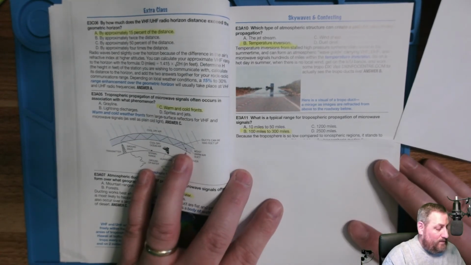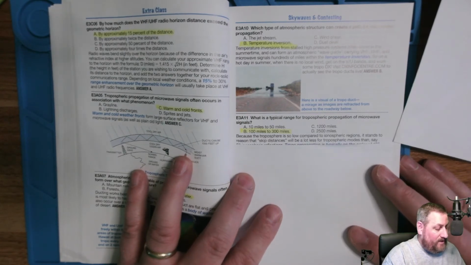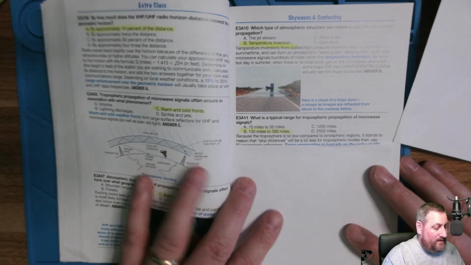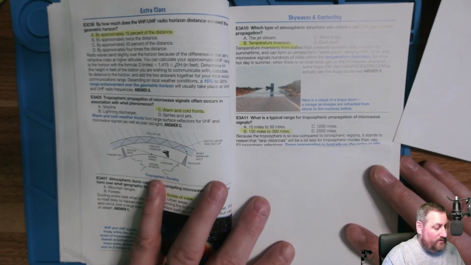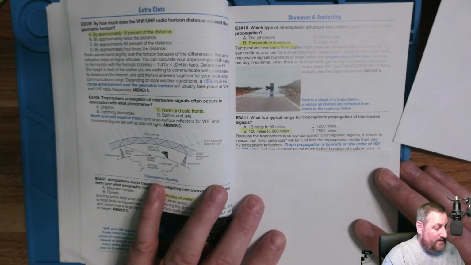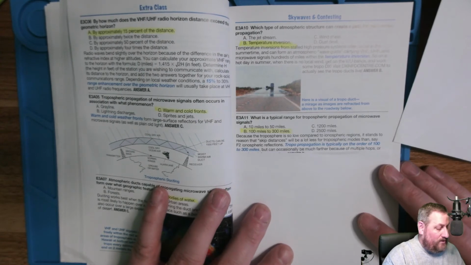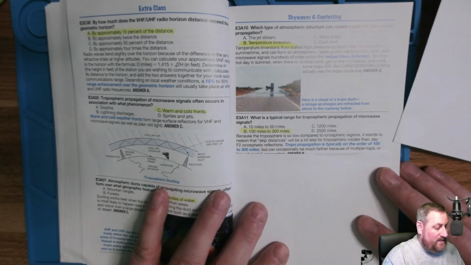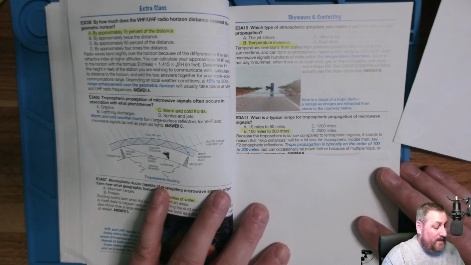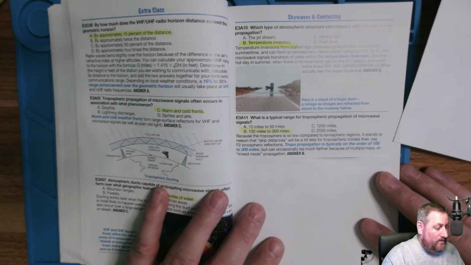Because the troposphere is so low compared to ionospheric regions, it stands to reason that skip distance will also be a lot less for tropospheric modes than, say, F2 ionospheric reflections. Propagation is typically on the order of 100 to 300 miles, but can occasionally be much farther because of multiple hops or mixed mode propagation. So, correct answer is B, 100 to 300 miles.